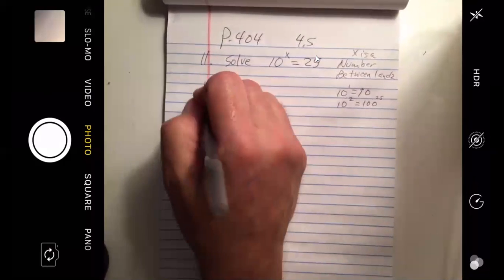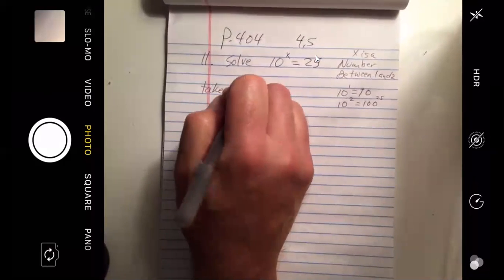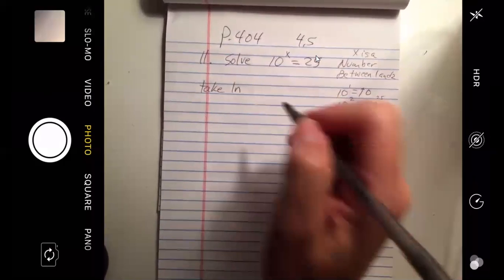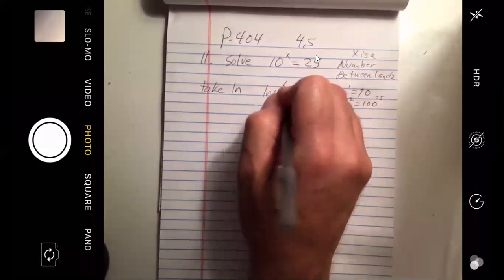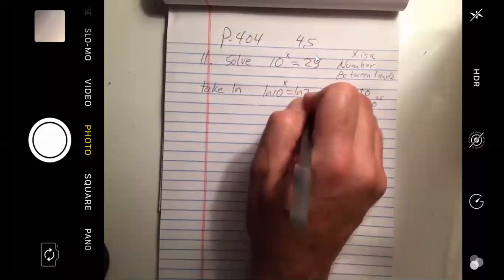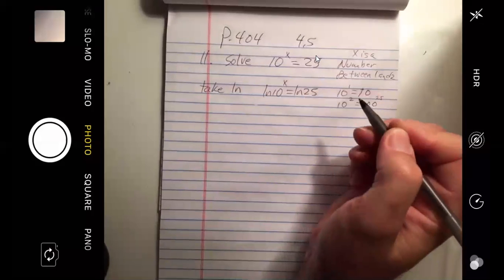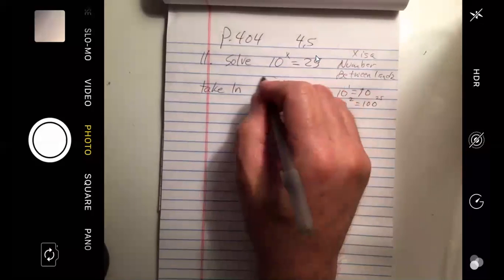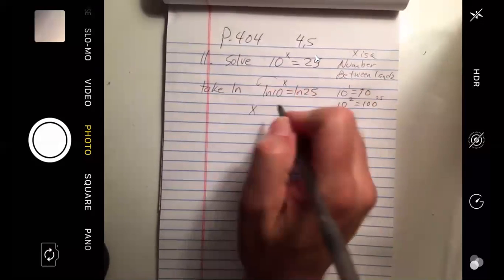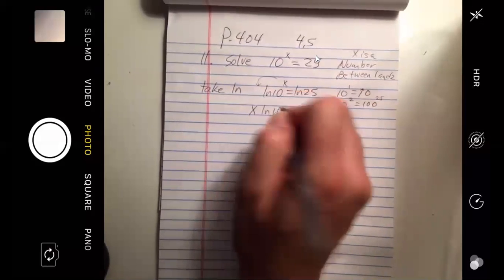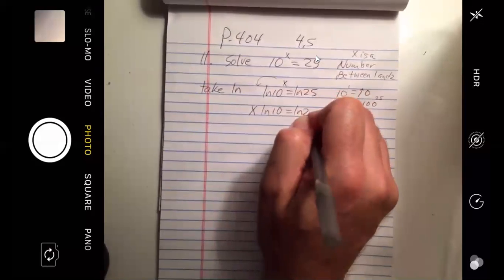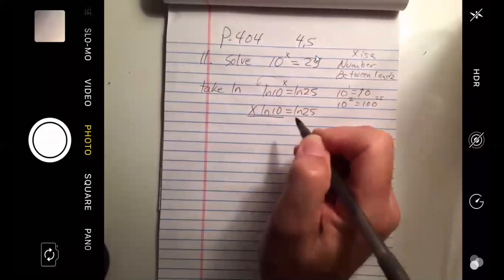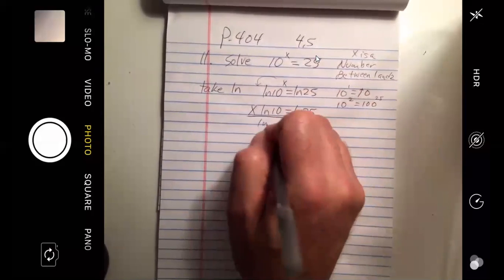So we take ln. ln 10 to the x, ln 25. X to the front. We're going to divide by ln 10.